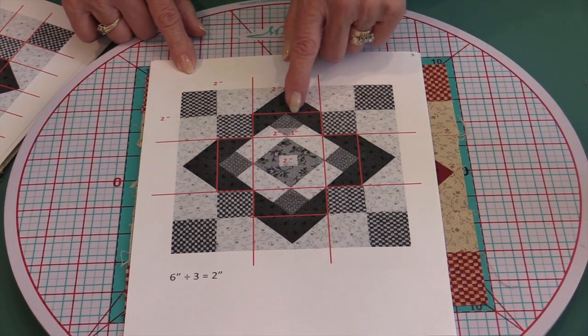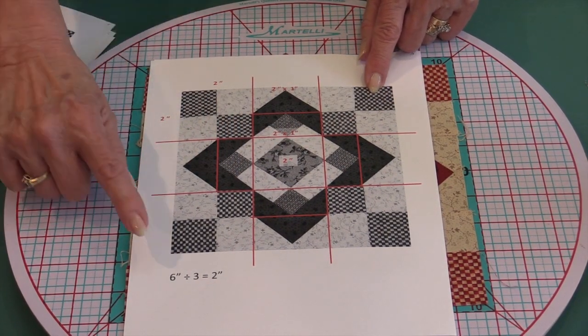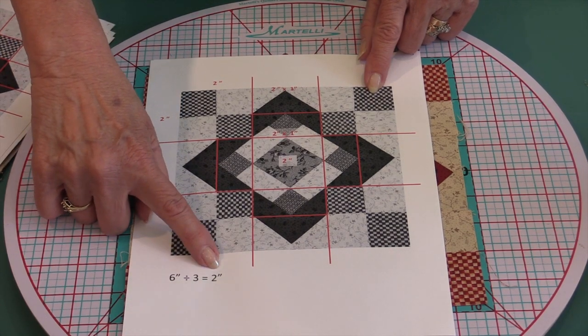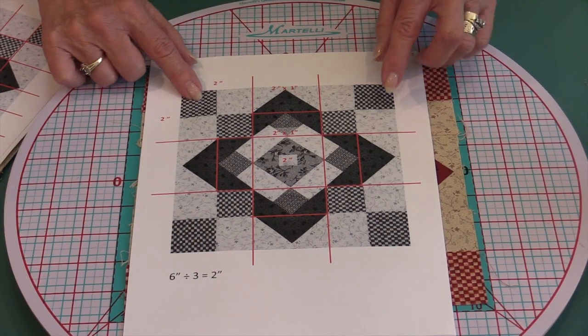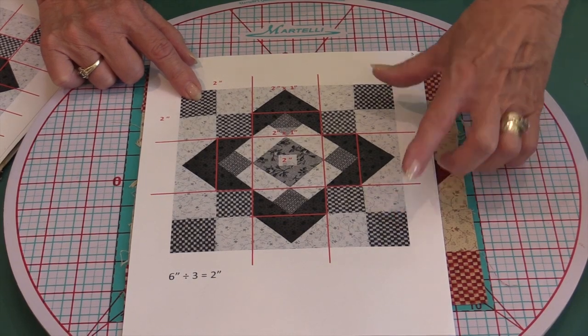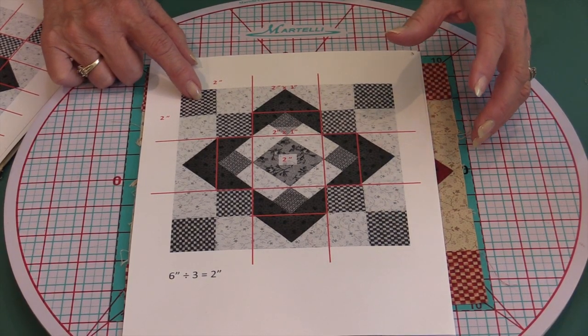What if we want to make the same block into a 6-inch block? Again, we have these 3 distinct divisions. What is 6 divided by 3? It is 2. Each of these components will be 2 inches finished once it's sewn into the block.